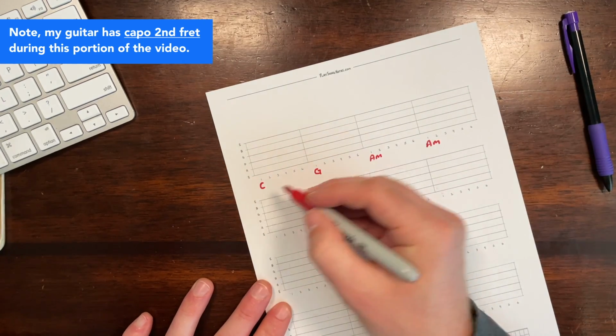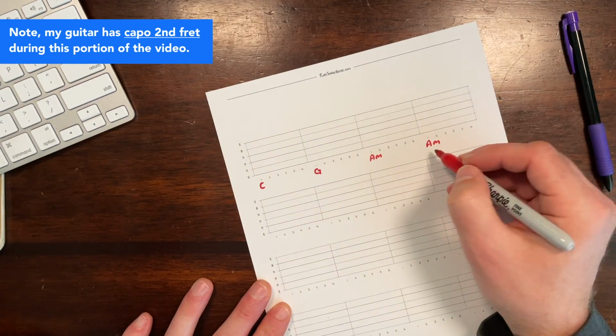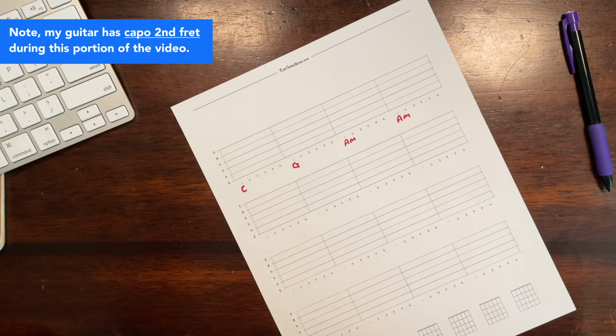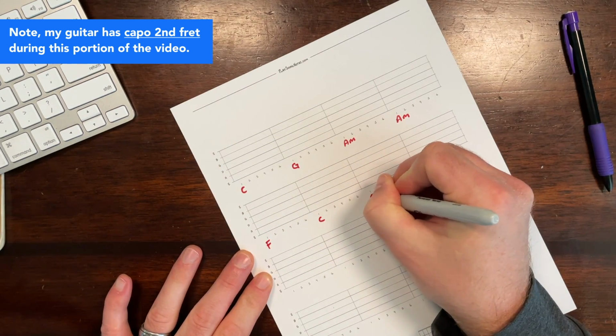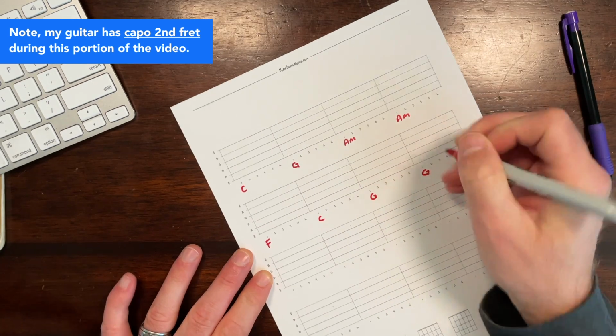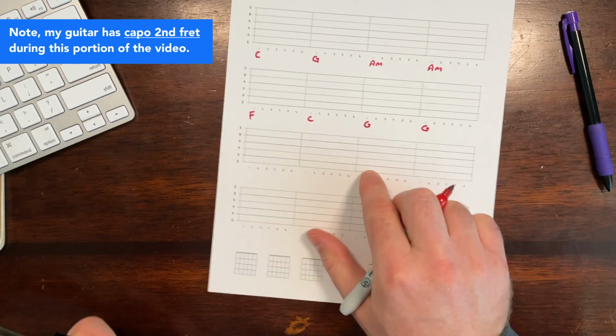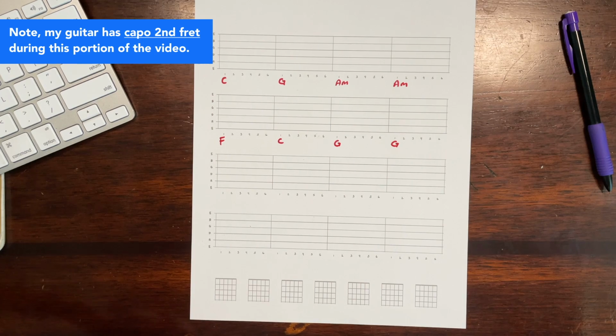So, wise men say only fools rush in. So F, C, G, G. And then we have these last two measures, which are but I can't help.